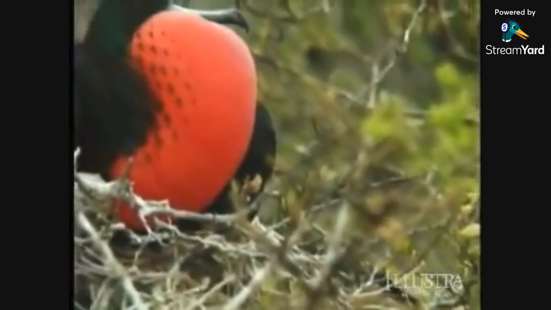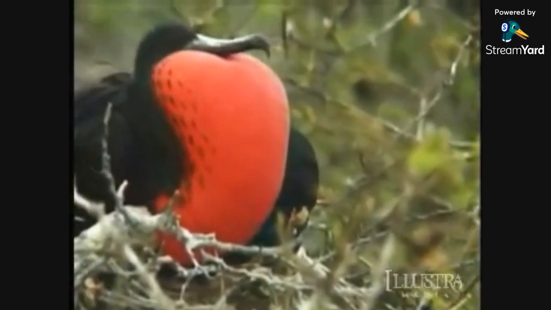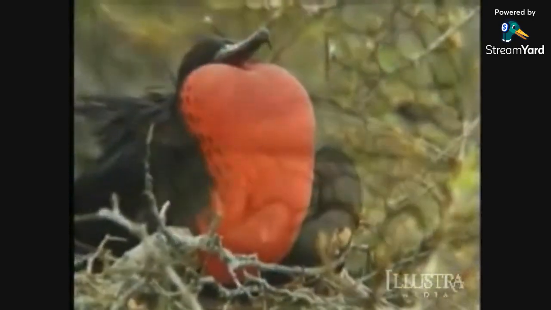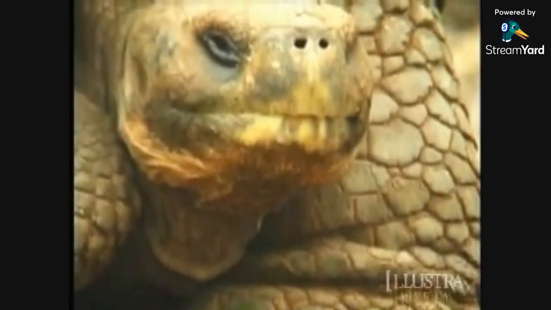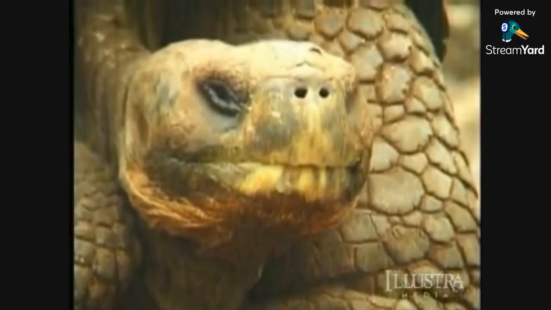On this desolate archipelago, 600 miles off the western coast of Ecuador, Charles Darwin encountered an extraordinary array of birds, reptiles, and mammals, the likes of which he had never seen before.